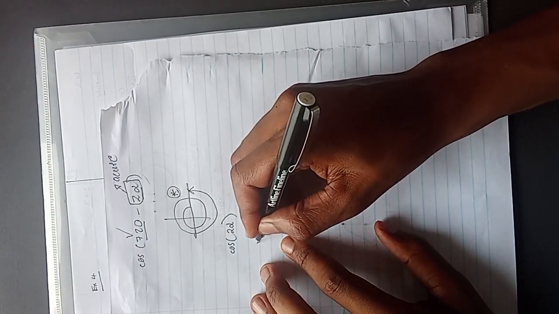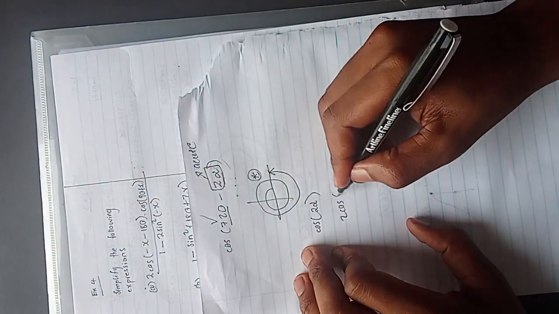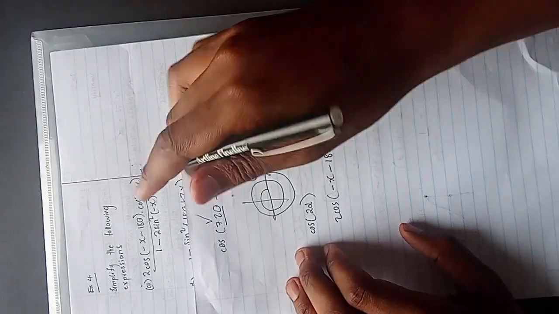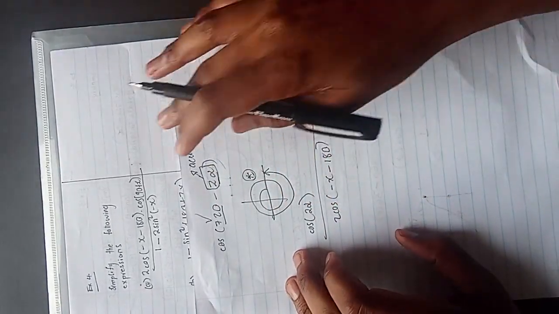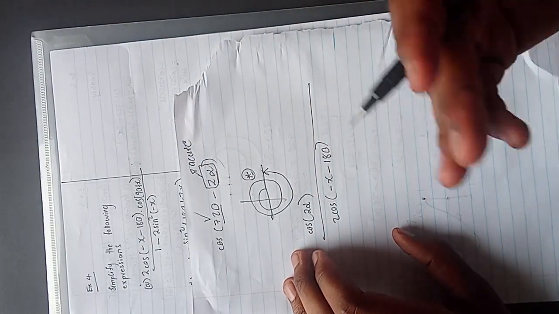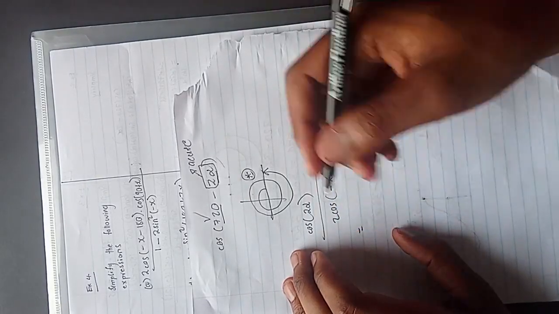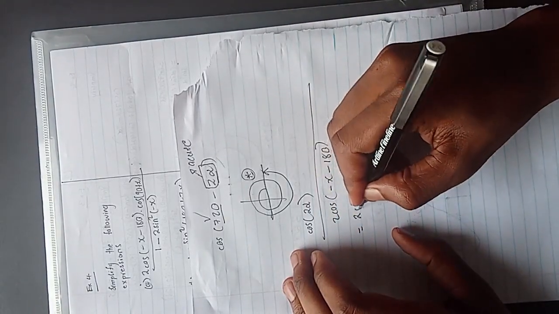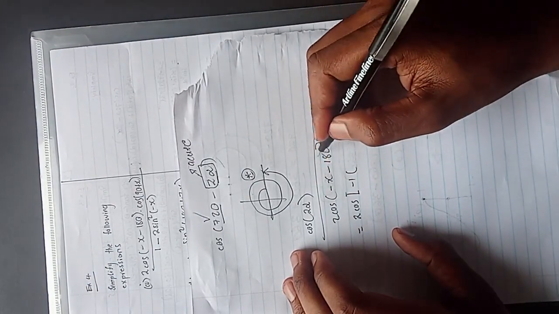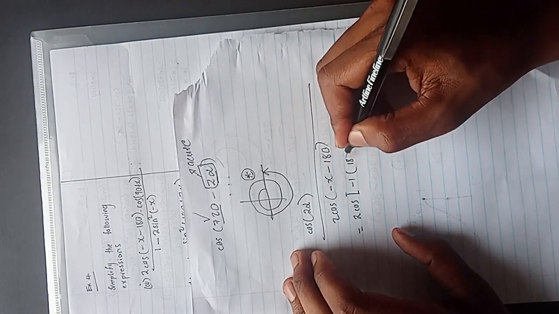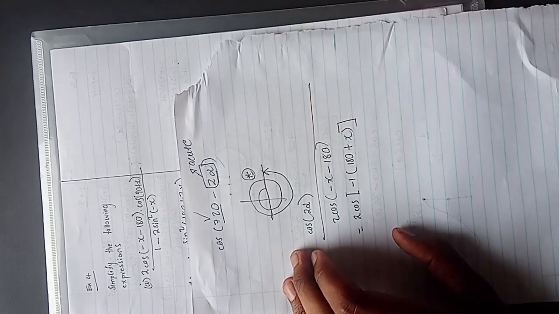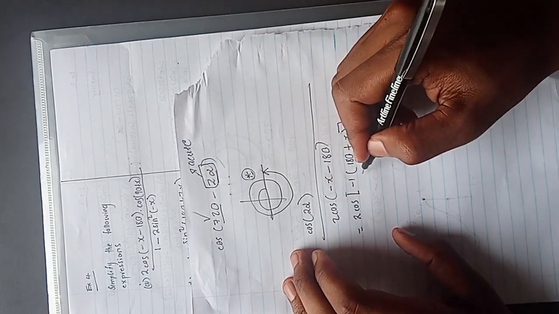So it's 2 cos of negative 1 times, so this will be positive 180 and this one will be positive x.